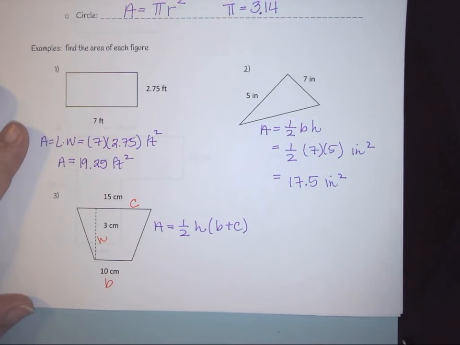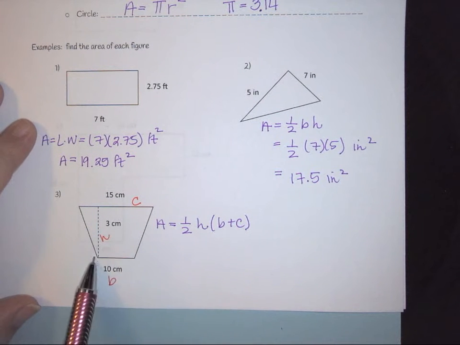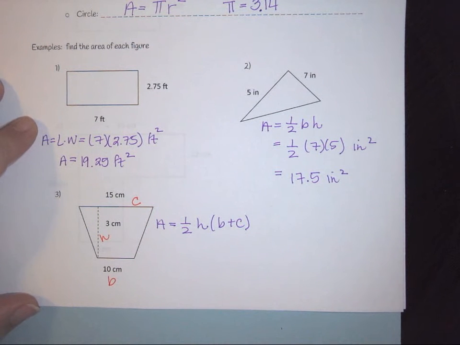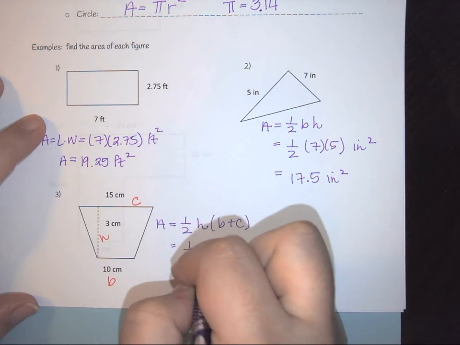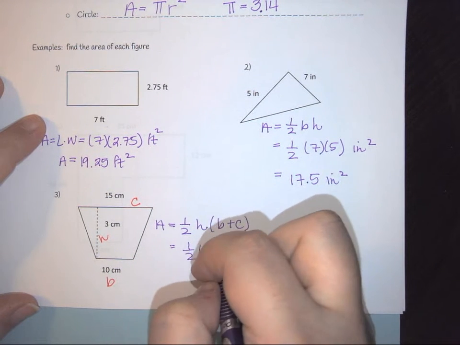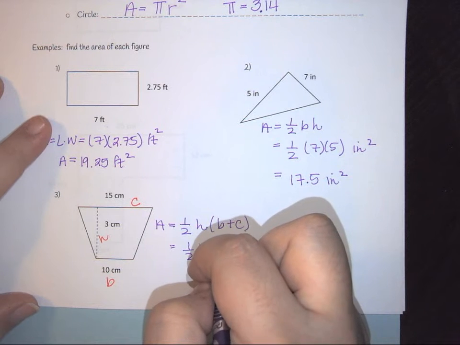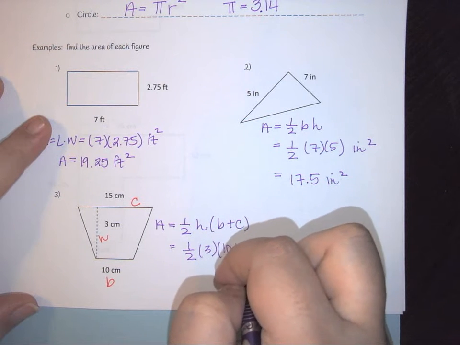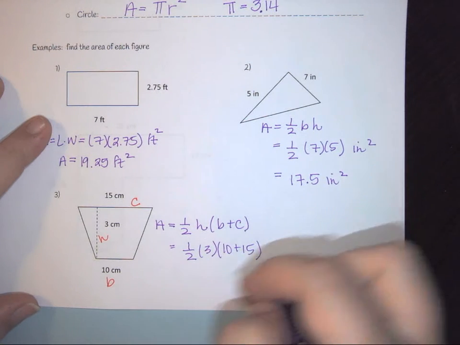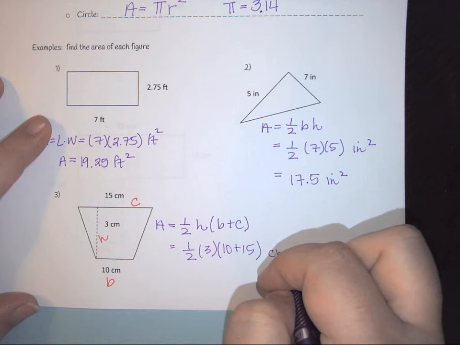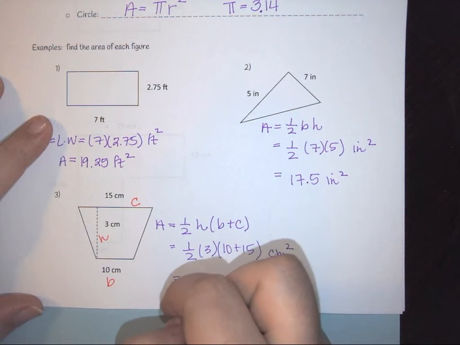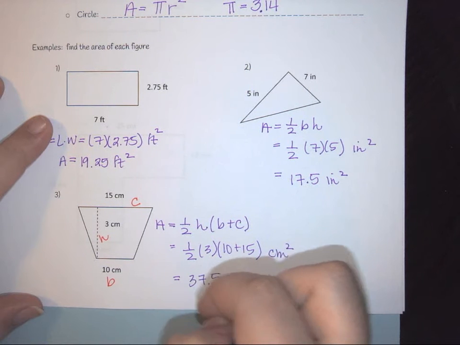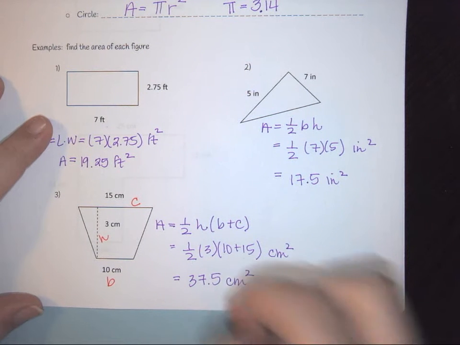So b plus c is talking about the two parallel pieces, and you're adding them together. In this case we would have 1/2 times 3 times 10 plus 15, and this would be centimeters squared. So we would end up with 37.5 centimeters squared.